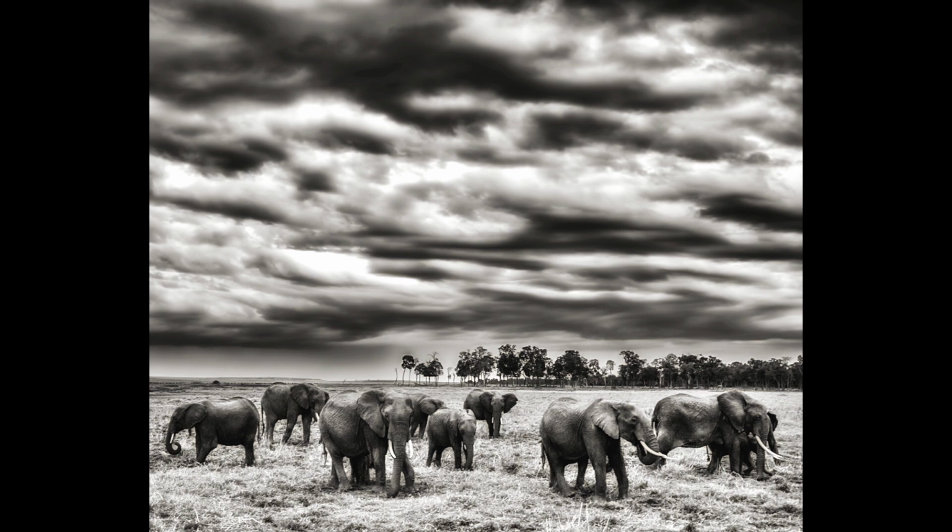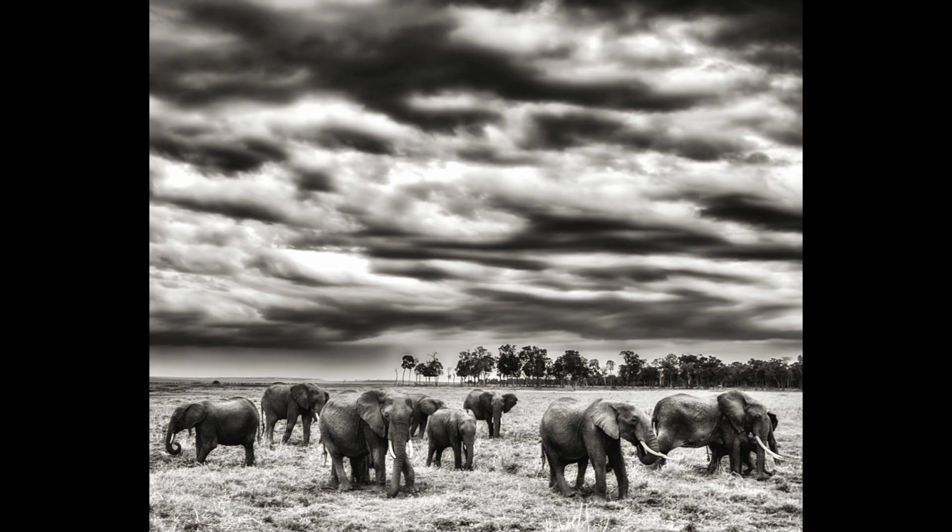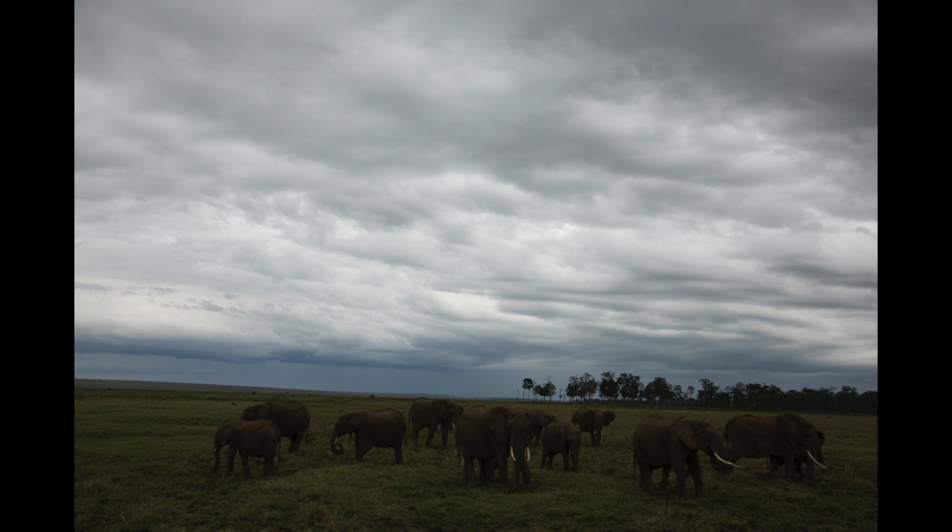Check this out. This is one of my favorite pictures I made on a trip to the Masai Mara with my good friend Jonathan Scott, the Big Cat Man. Now, what I like about this picture is the mood. It's the feeling. And when it comes to a photograph, that really is the most important thing. What's the mood? What's the feeling that the picture conveys? So again, this is one of my favorite pictures, but let's go behind the scenes.